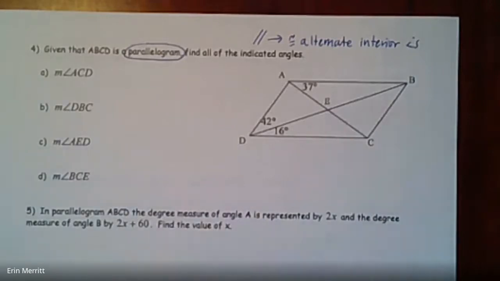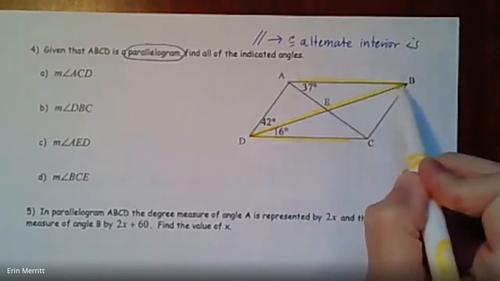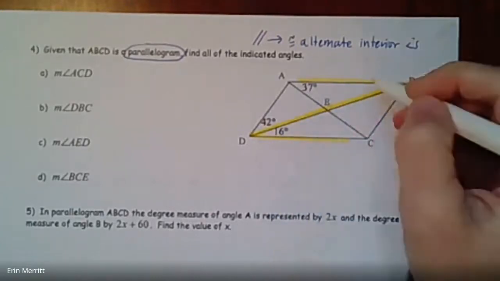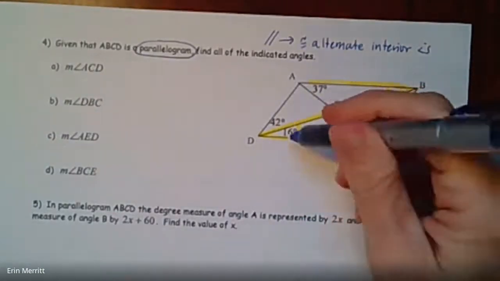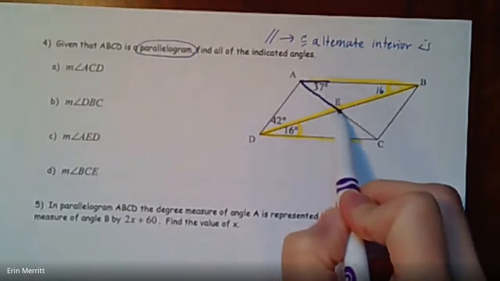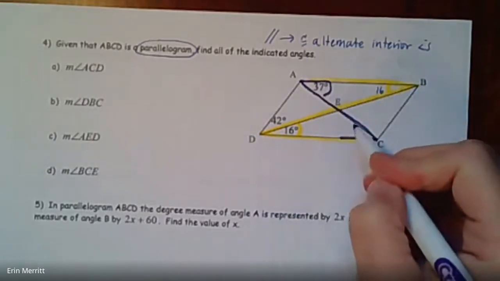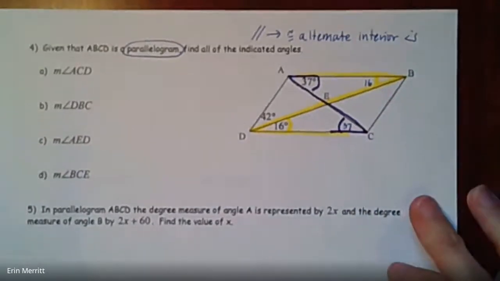But since I started by saying alternate interiors, let's start with that. The fact that we have the top line and the bottom line parallel, if I trace it out, you can see that Z shape popping right out there. That means the little crooks of my angles should be equal. So since this was 16, so is that guy. And then we could do it the opposite direction as well. If I make a backwards Z here, there we go, 37. And then that makes this 37. So the goal should be to fill in every angle you can possibly find here.